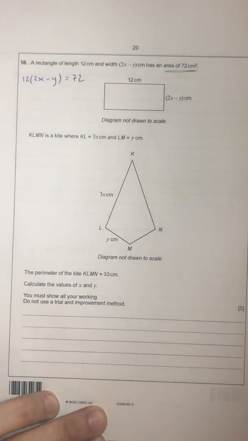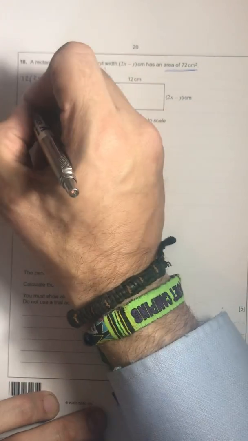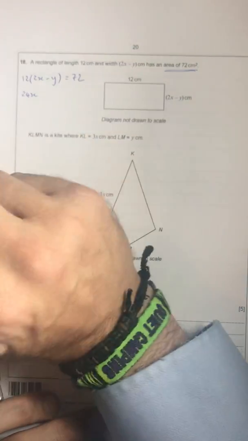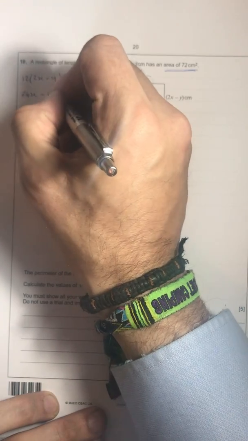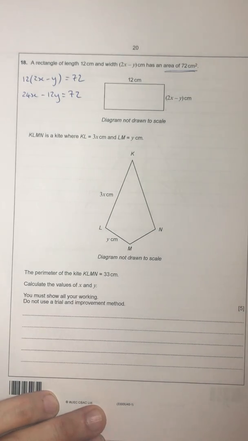So what you could do now is expand your brackets. So 12 times 2x gives me 24x, 12 times minus y gives me minus 12y, and that's equal to 72. So there's my first equation.